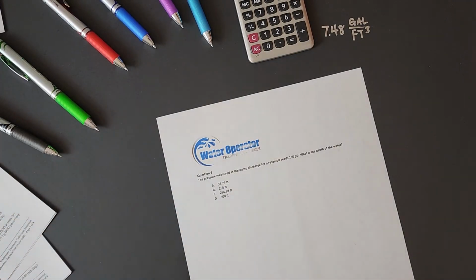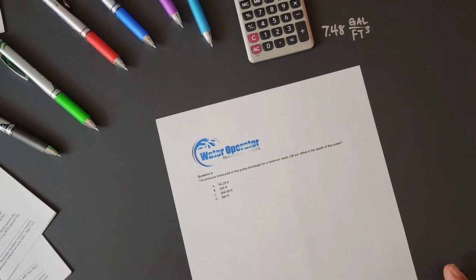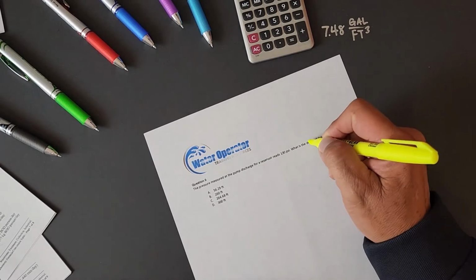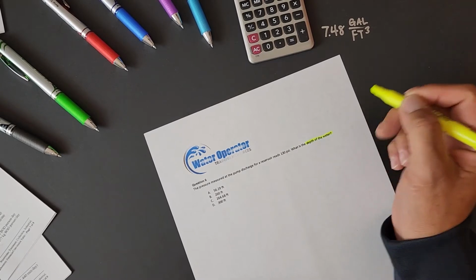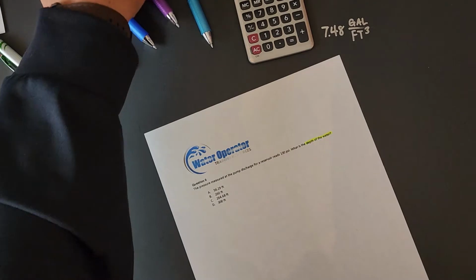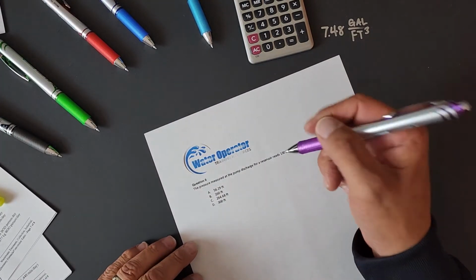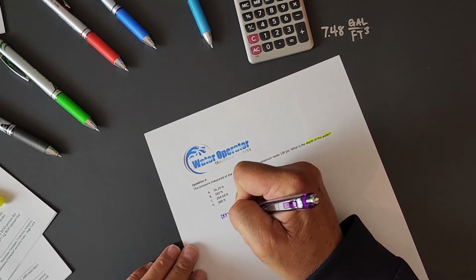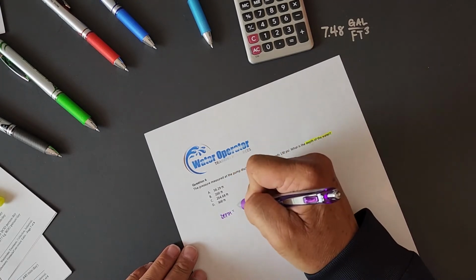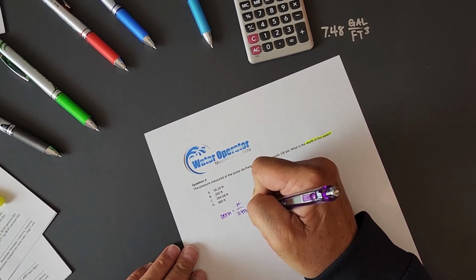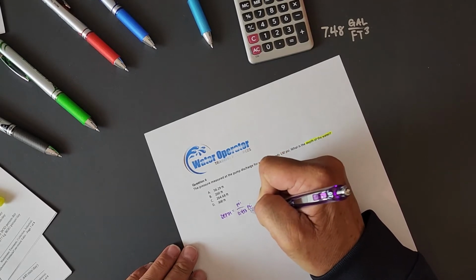Question number 6. The pressure measured at the pump discharge for a reservoir reads 130 psi. What is the depth of the water? We want to know what the depth is. So let's write out our formula. Depth equals psi divided by 0.433 psi per foot.